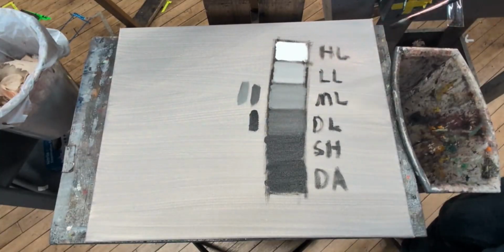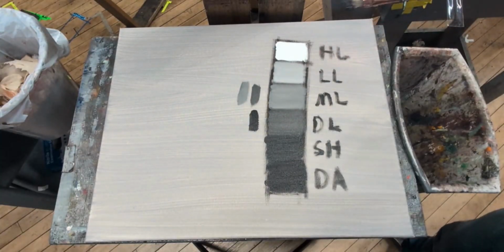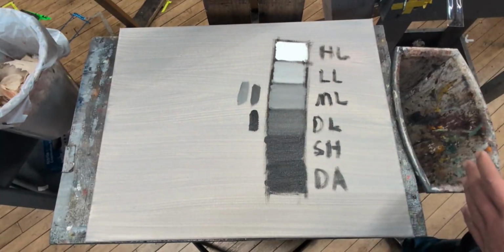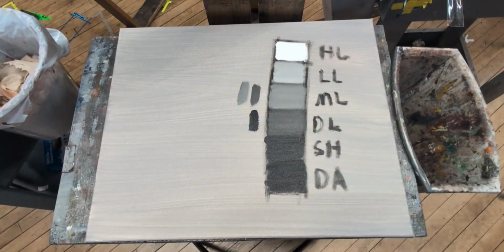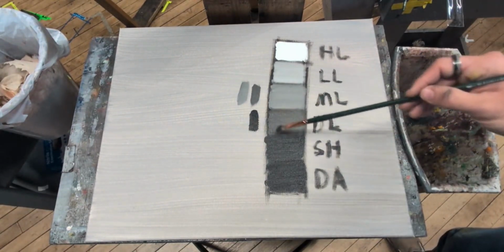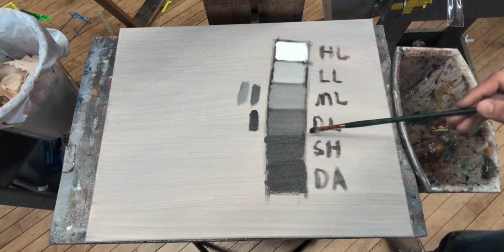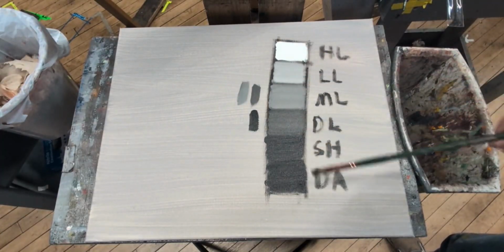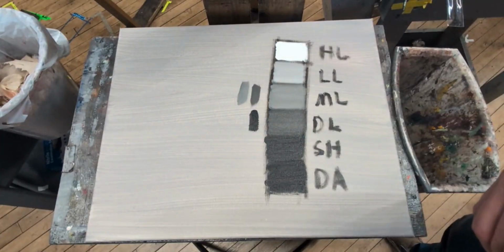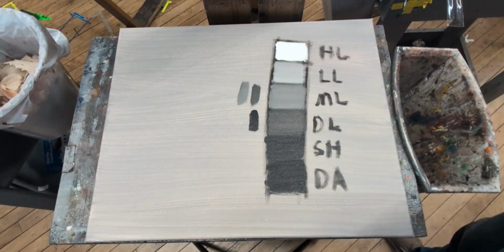Doing this will help you gauge the amount of paint, the amount of medium to put in, and adjust your colors and your values later. And that already looks a lot better. This created enough separation to remain in the dark light value, but still be darker than this light and lighter than this shadow. And that looks like a pretty accurate value scale.